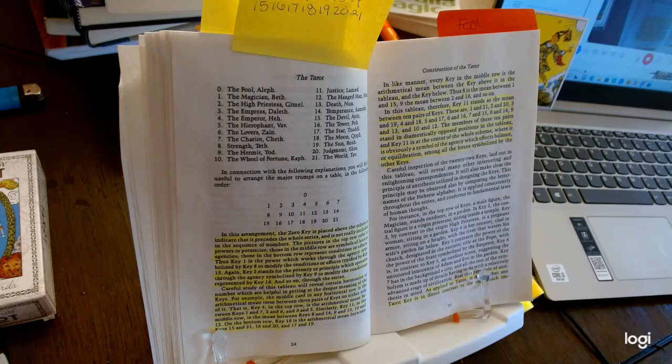It will also make clear the principle of antithesis utilized in designing the keys. The principle may be observed also by comparing the letter names of the Hebrew alphabet. It is applied consistently throughout the series and confirms the fundamental laws of human thought.